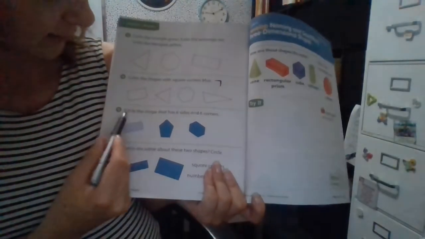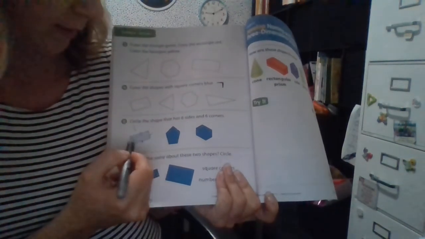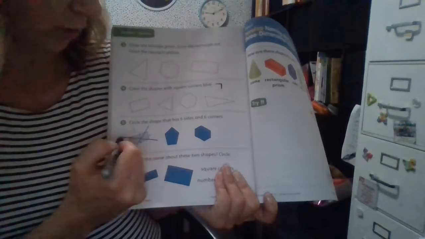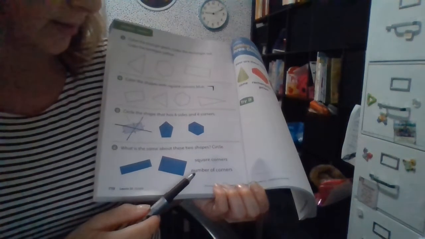And then this one says circle the shapes that have 6 sides and 6 corners. So they'll need to count each one and just circle the ones. I even have them sometimes go 1, 2, 3, 4. Oh no, that's not 6. So I'll have them just cross it out so they know they've already tried it, because I always want them to try all of them. And then down here it says, what is the same about these two shapes? Circle. So do they both have square corners, or do they both have the same number of corners?